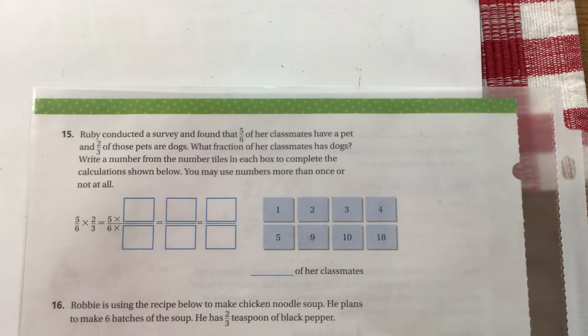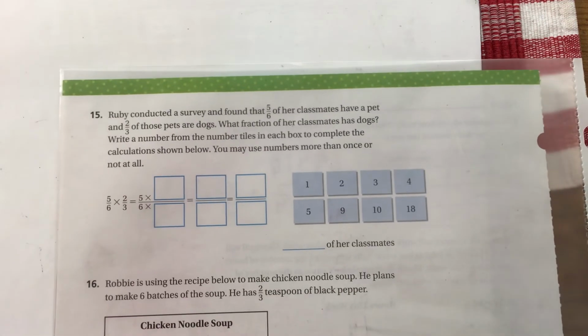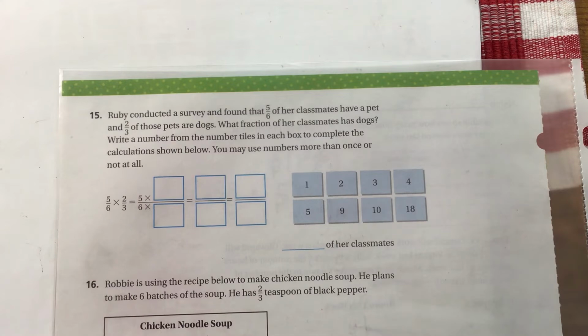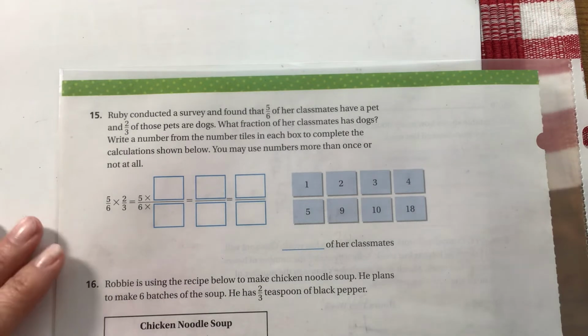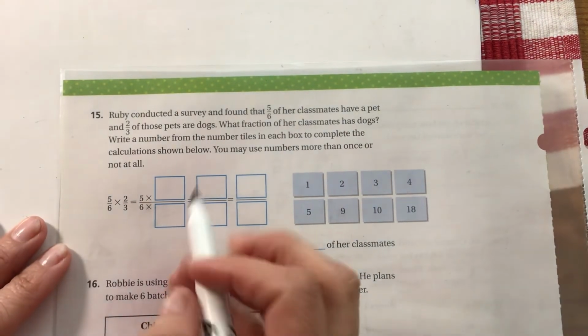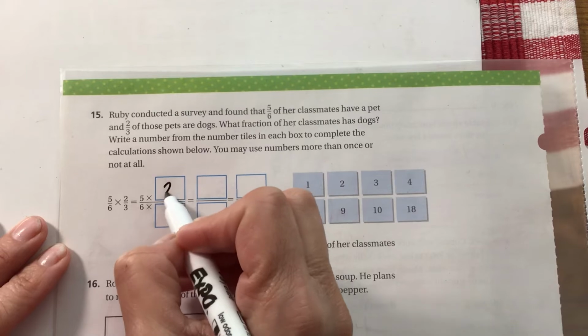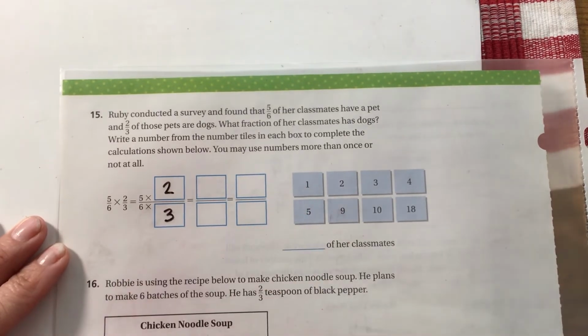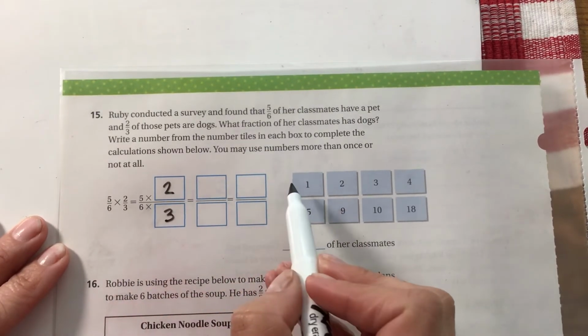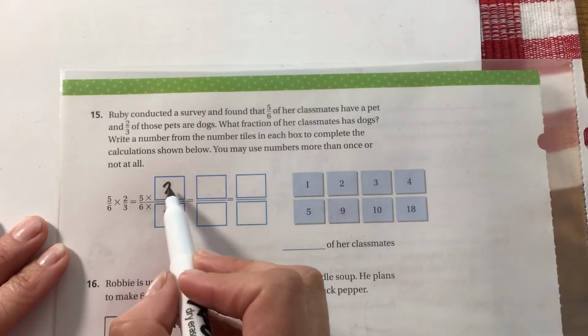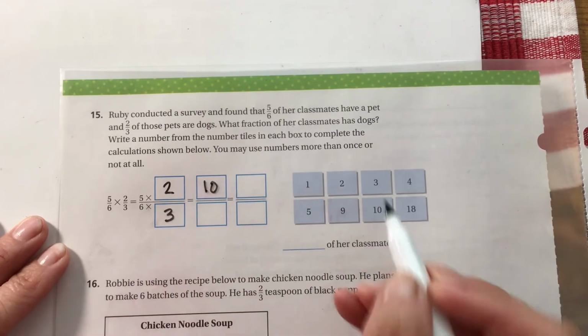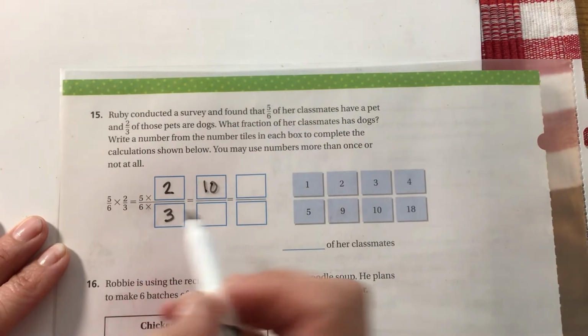So I've got 5/6 times 2/3. They want you to stretch it out. Basically what they want you to do is figure out how many of the kids have dogs as their pet. So don't overthink it. 5/6, you want to multiply that by 2/3. Let's multiply across. 5 times 2 is 10. All they're doing is stretching it out here. 6 times 3 is 18.